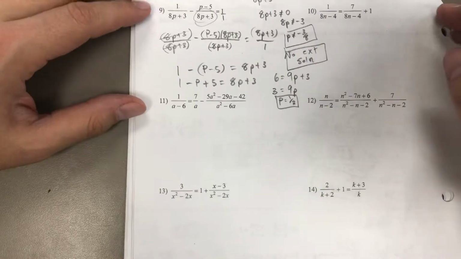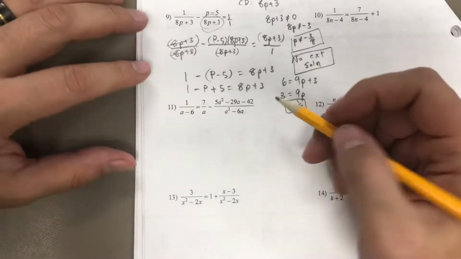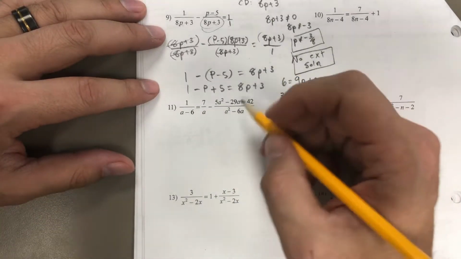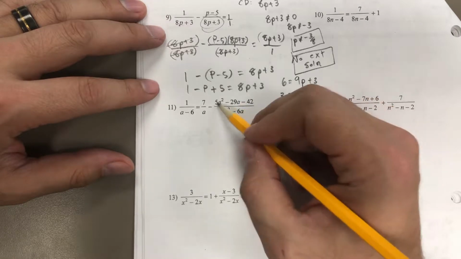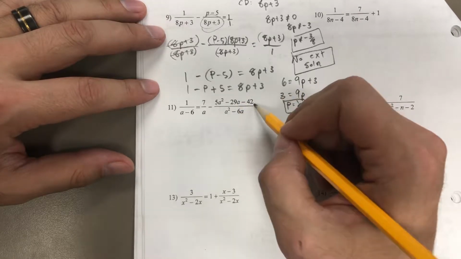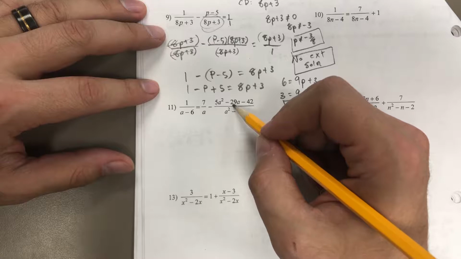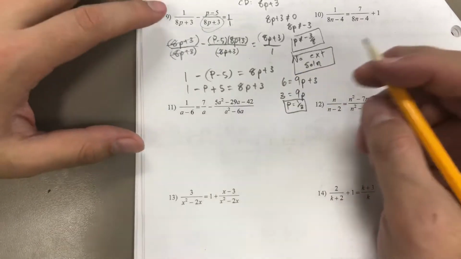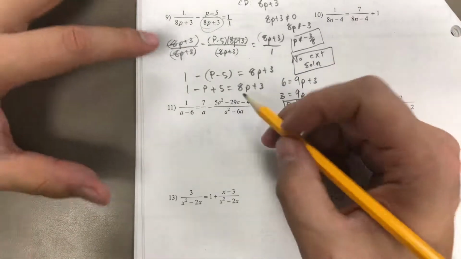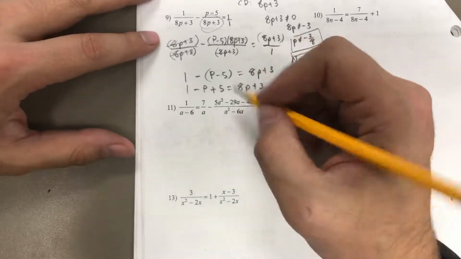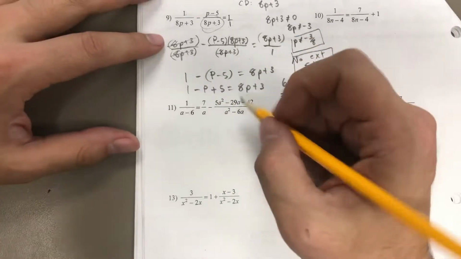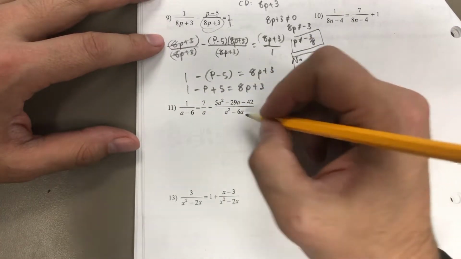Okay, next let's go to number 11. So 11, let's factor the bottom part. It doesn't look like this is going to factor. Let's see, 210 and then 29. Yeah, I don't think it's going to factor, but I don't really honestly care, because I'm not really going to be needing this anyways. I'm going to be combining like terms, so it doesn't matter. But factoring the bottom will help out a lot.